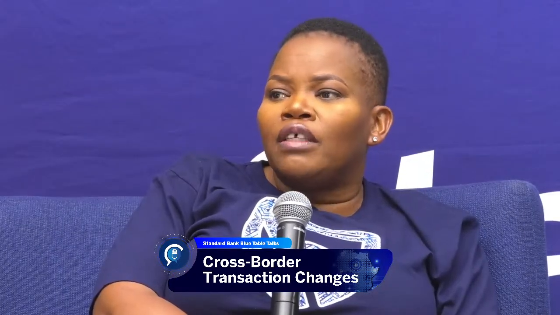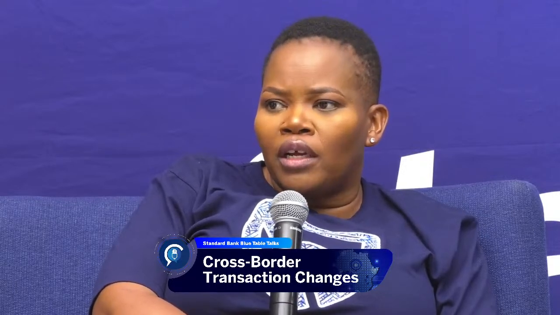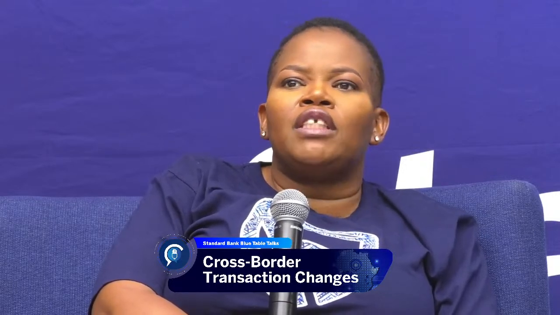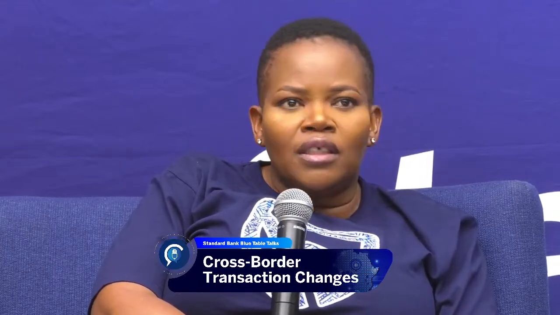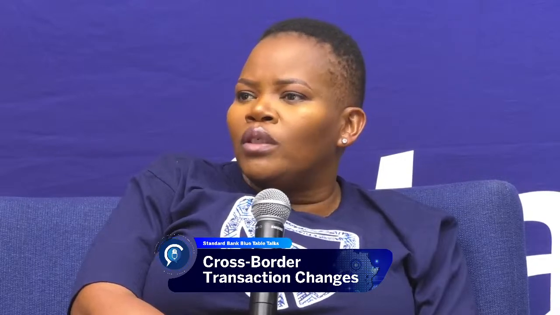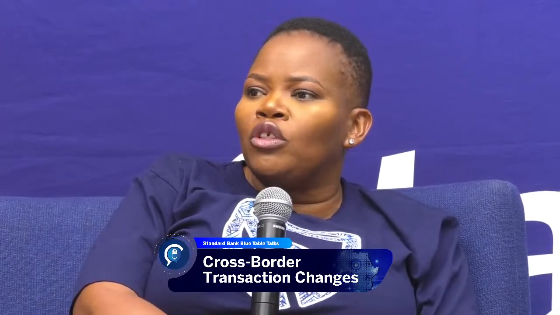I think just to highlight what we said in the beginning: one of the reasons we have the directive and the change is to show that these are genuine cross-border transactions and not domestic. So even if it's Standard Bank to Standard Bank SA, that is not a domestic transaction, it's a cross-border transaction, even though it's in the same bank, because it's now moving between two territories.